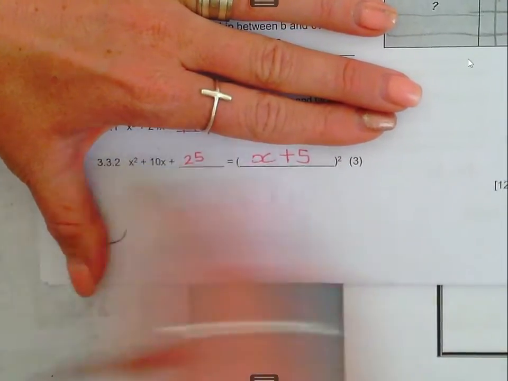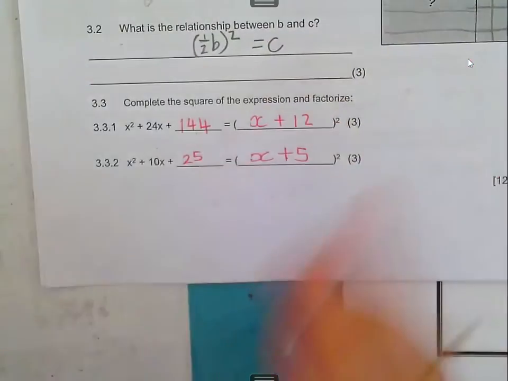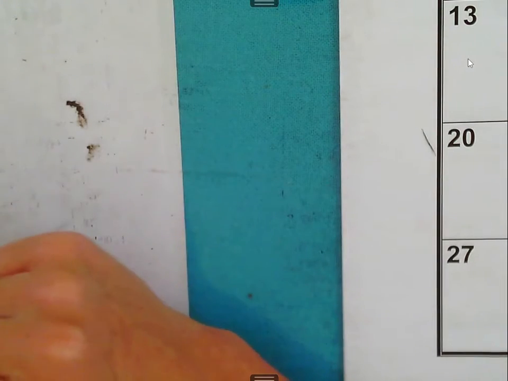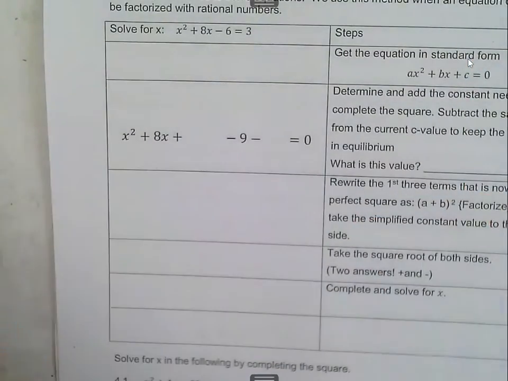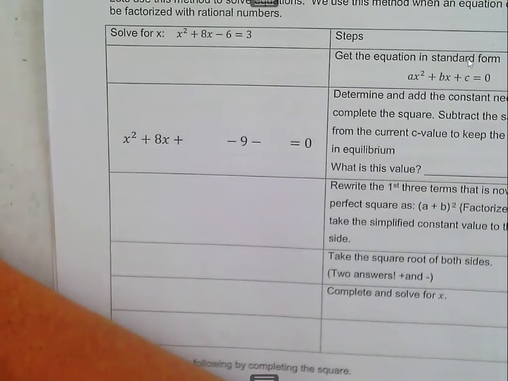So you know how to identify one. Now I want to show you how we're going to use this completing of a square. Now before we start with this, example where we use this method to solve equations.